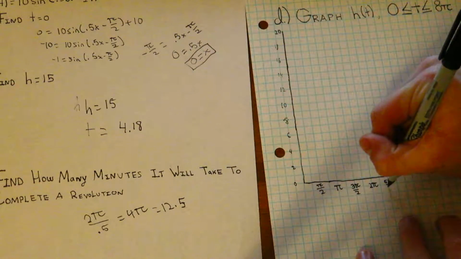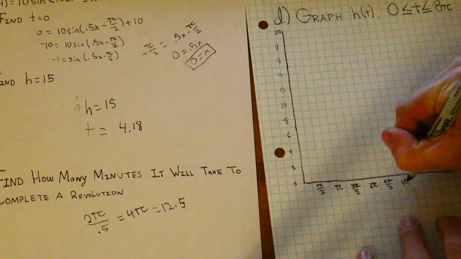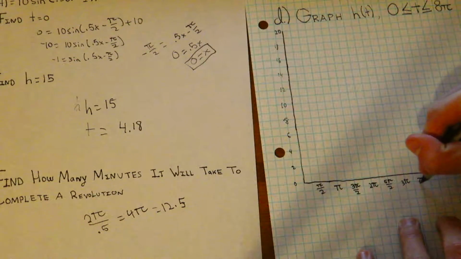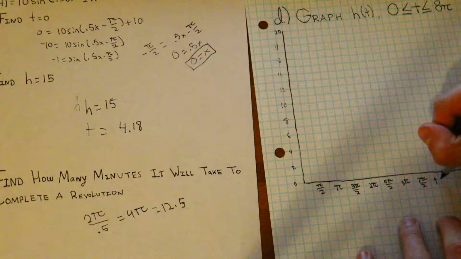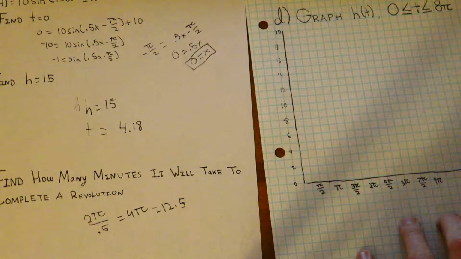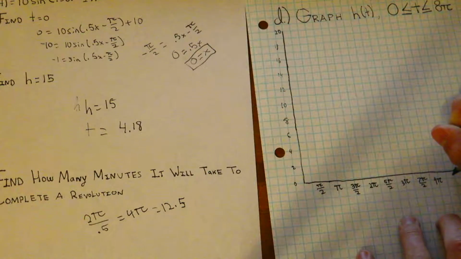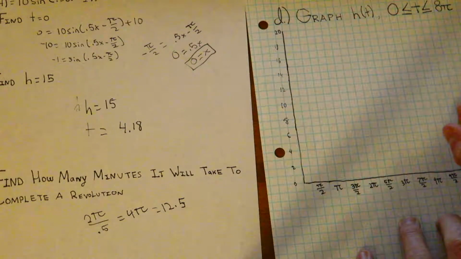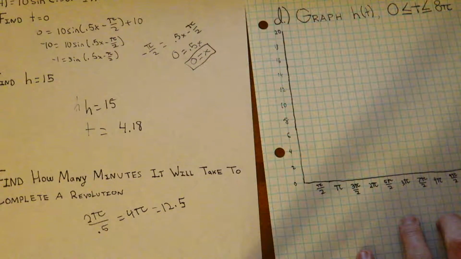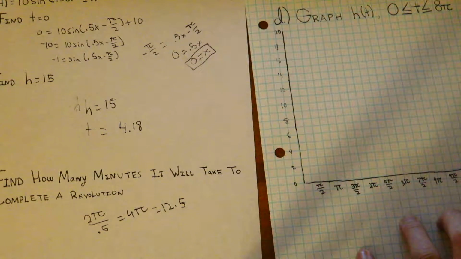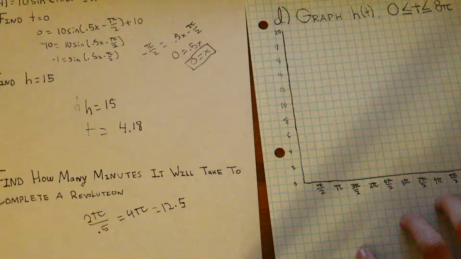5 pi over 2, 3 pi, 7 pi over 2, 4 pi. Oh, am I going to run out of room? 9 pi over 2, 5 pi, 11 pi over 2, 6 pi. I'm actually going to run out of room for this. Okay. And then we have 7 pi right here.